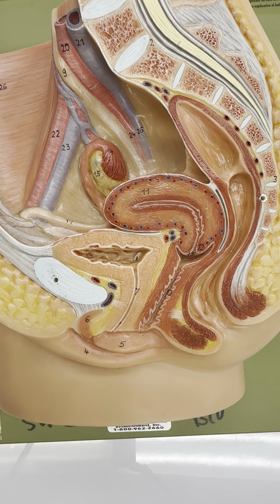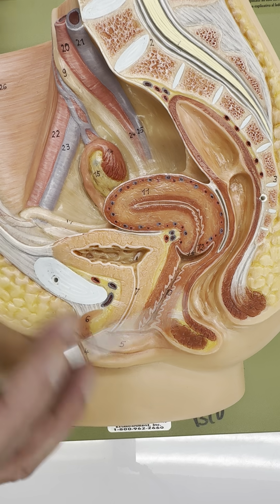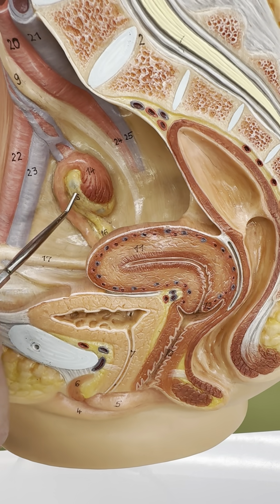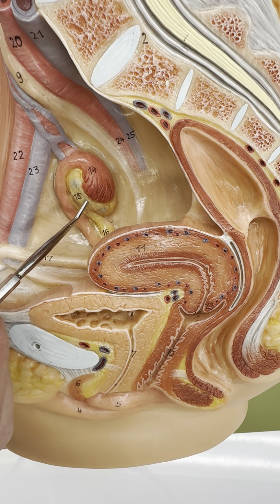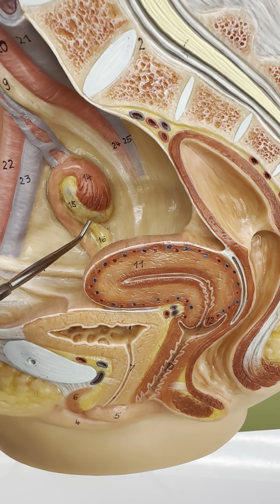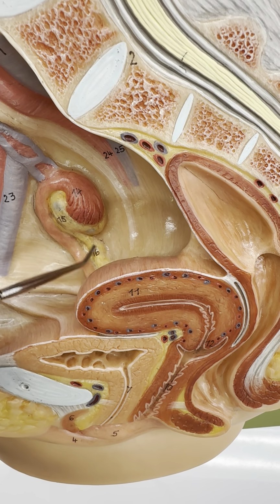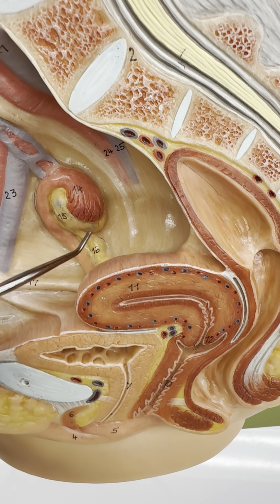Let's take a look at the female pelvis for BIOL 158. So here is the ovary. Let me turn this a little bit so we can see the ovary a little better right there. Okay. Coming out of the ovary, we're seeing that structure right there. That is the ovarian ligament.